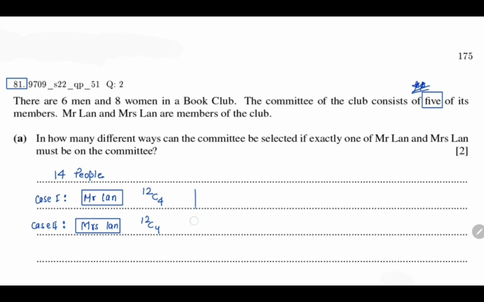So the total number of selections, if we add these two, is 2 into 12C4. You will add and you will get your final answer here. So let's move to the next question.